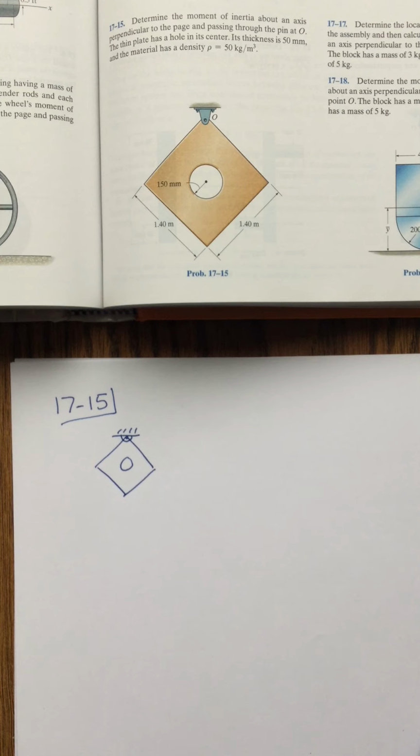This is problem 15 from chapter 17. In this problem, we want to determine the moment of inertia about an axis perpendicular to the page and passing through the pin at point O. The thin plate has a hole in its center. Its thickness is 50 millimeters, and the material has a density of 50 kilograms per meter cubed.